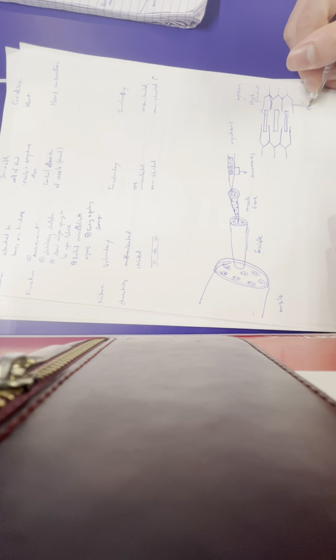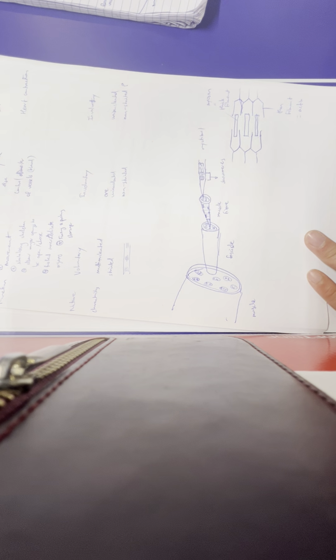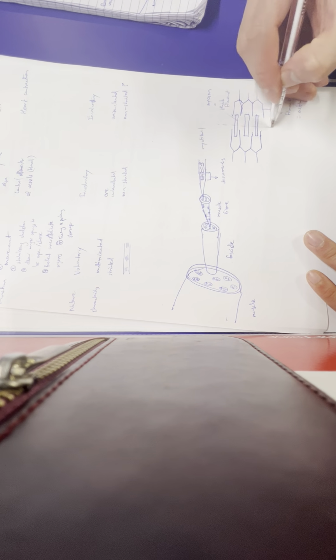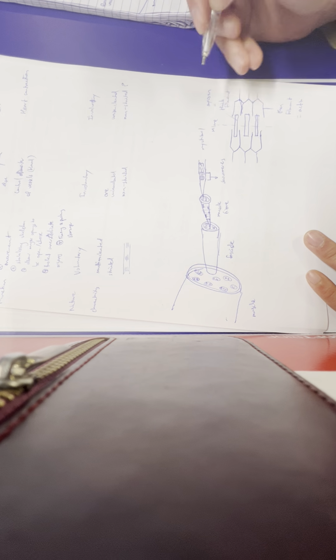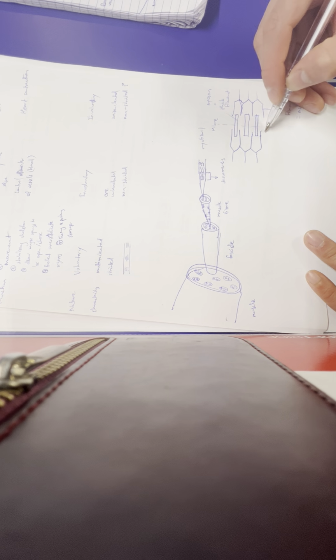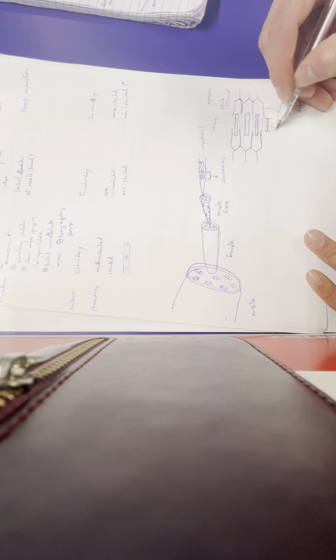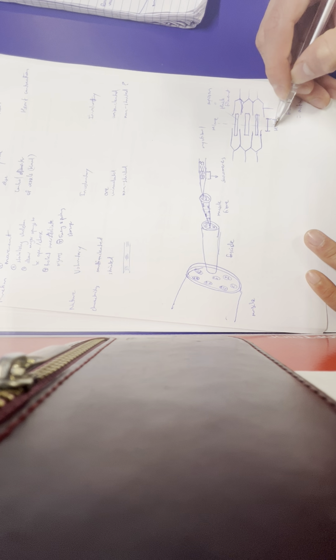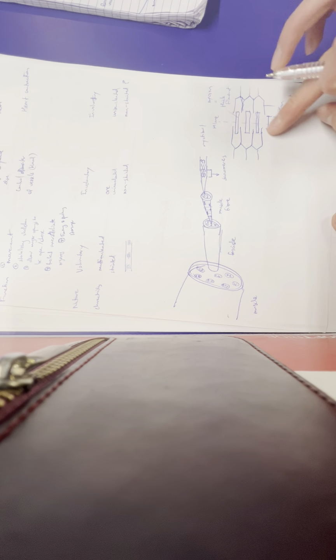This is the thin filament, which is the actin, right? So the way I remember it is actin for thin. There's this line down the middle called the M line, right? There's this band right here, we call this the H band. So this region has only myosin, there's no actin.